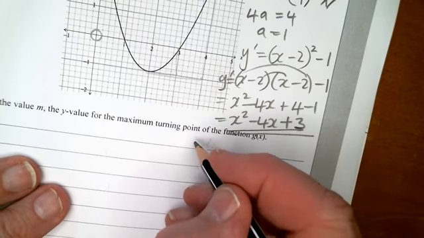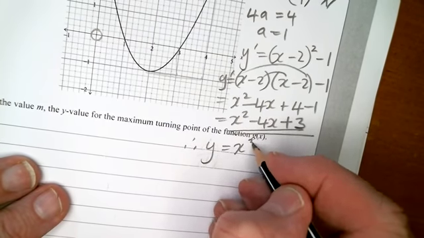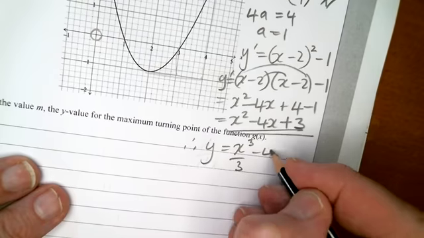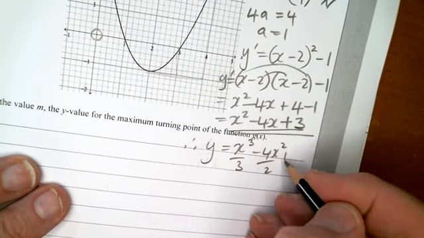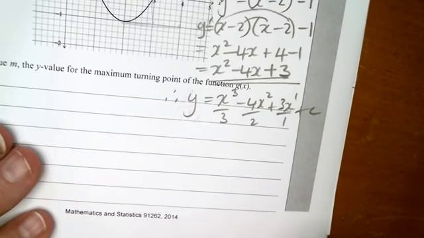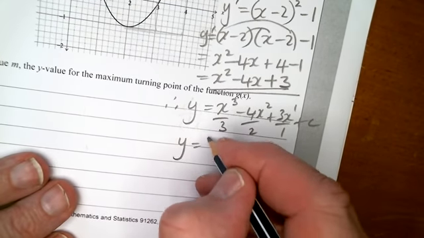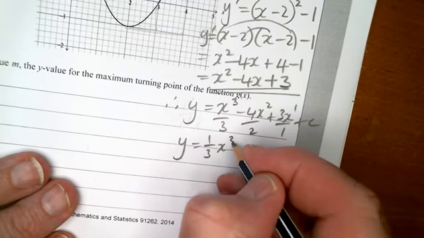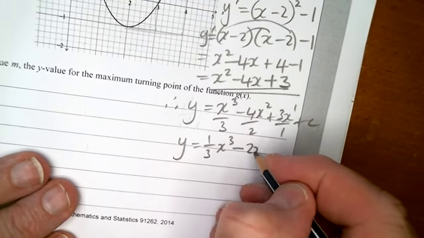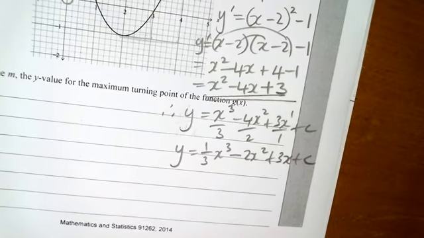And now we can say, therefore, y equals x cubed on 3, minus 4x squared on 2, plus 3x on 1, plus c. Tidying that up a little bit, y is equal to 1/3 x cubed minus 2x squared plus 3x plus c.